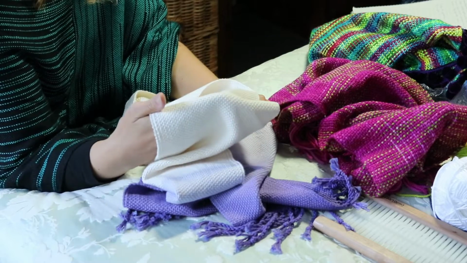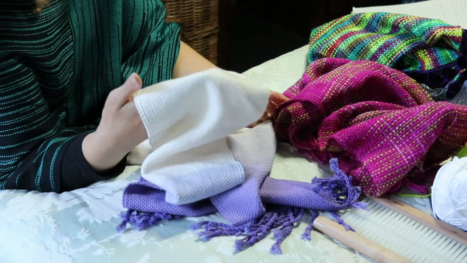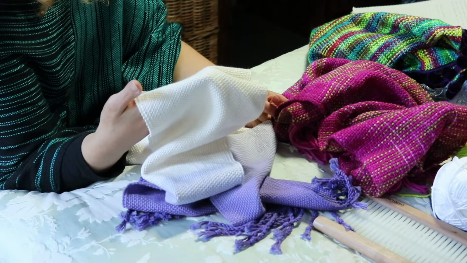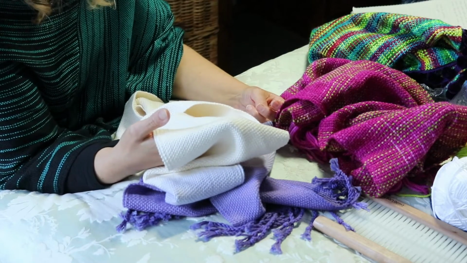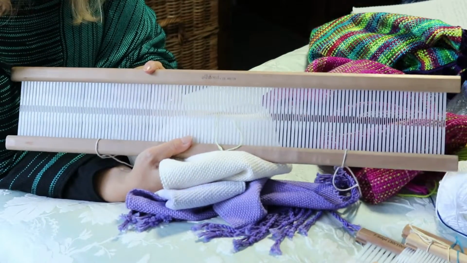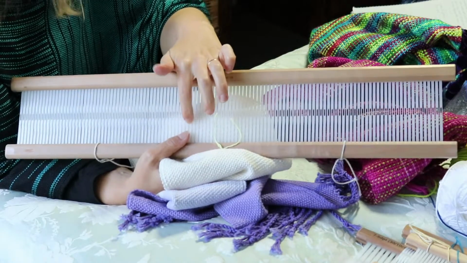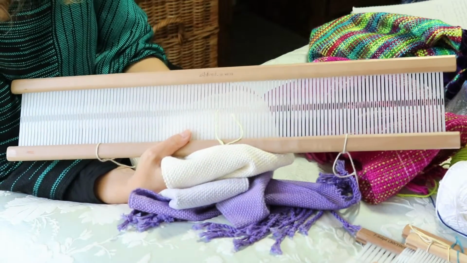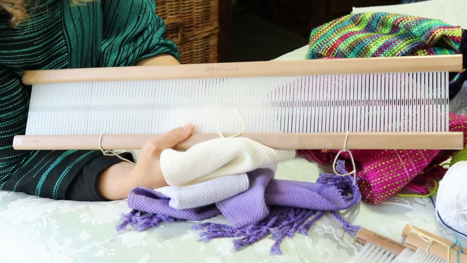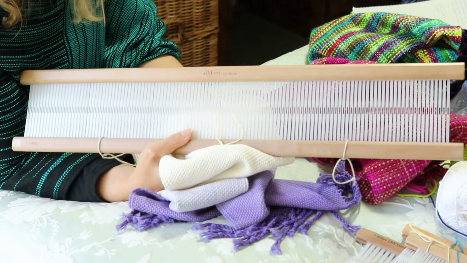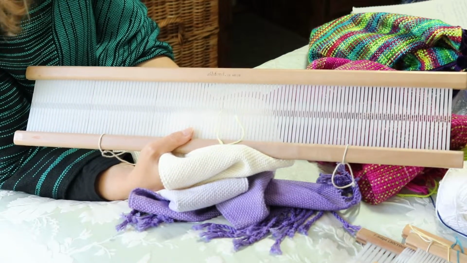Once again, it's an Australian 8-ply or a light worsted DK, and I used it with a 10 dent heddle. Okay, so the 10 dent heddle, which of course has narrower slots and holes than the 7.5. And I thought it would be fine. I was a little bit less experienced at that time.